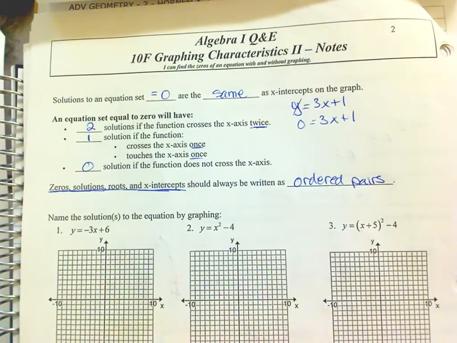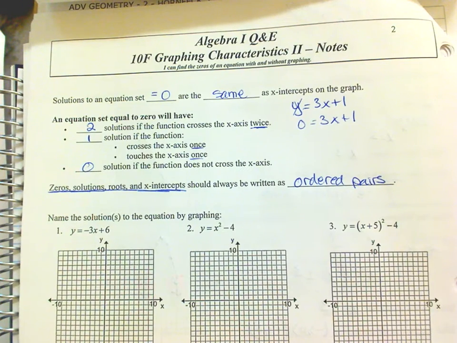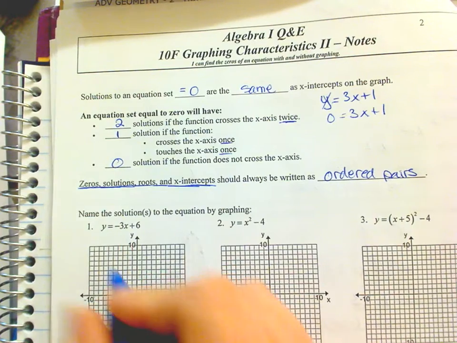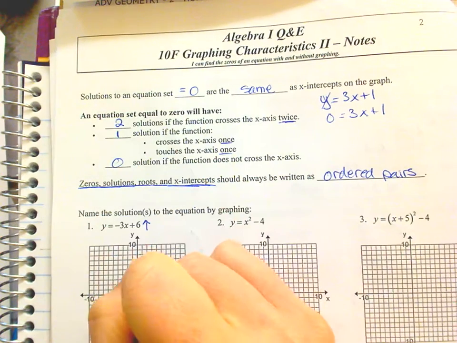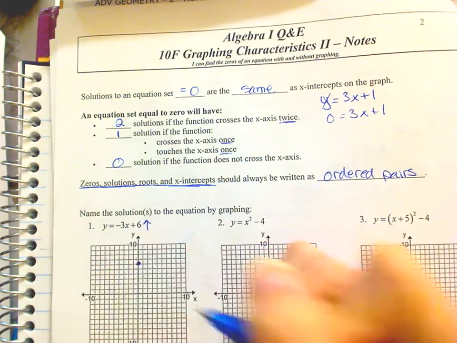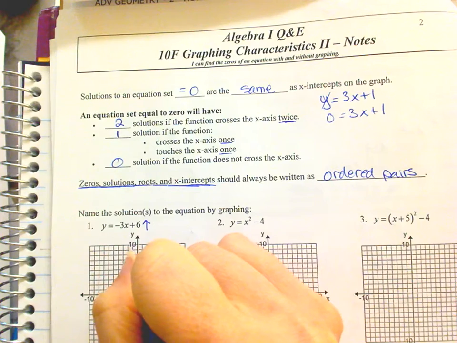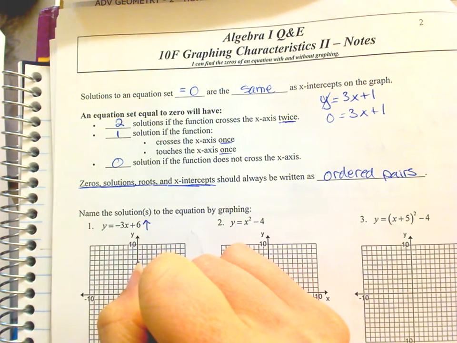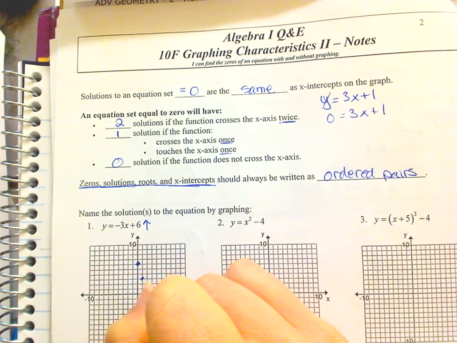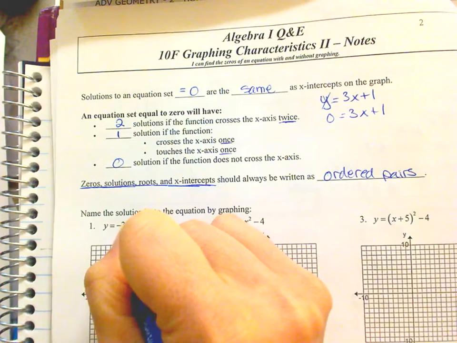I think a lot of you could do this graphing on your own, and then you could just kind of fast forward. But if you want to follow along, that's fine too. Y equals negative 3x plus 6. You're going to go up 6. 2, 3, 4, 5, 6. And then this is a pretty steep downhill line, negative 3. 1, 2, 3 over 1. You could also go up 2, 3, back 1.